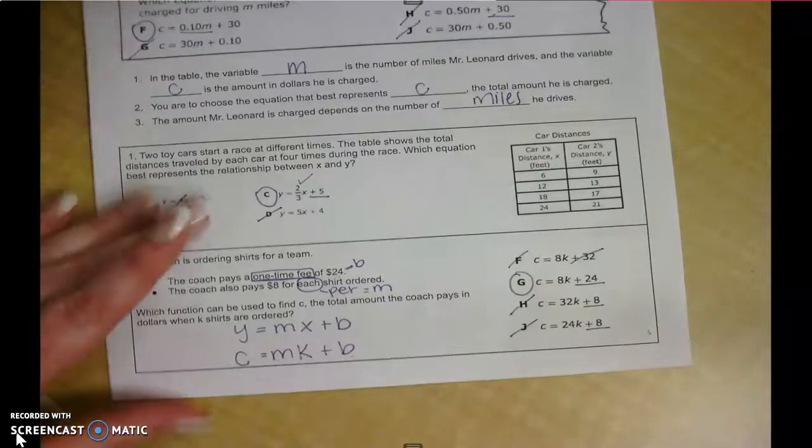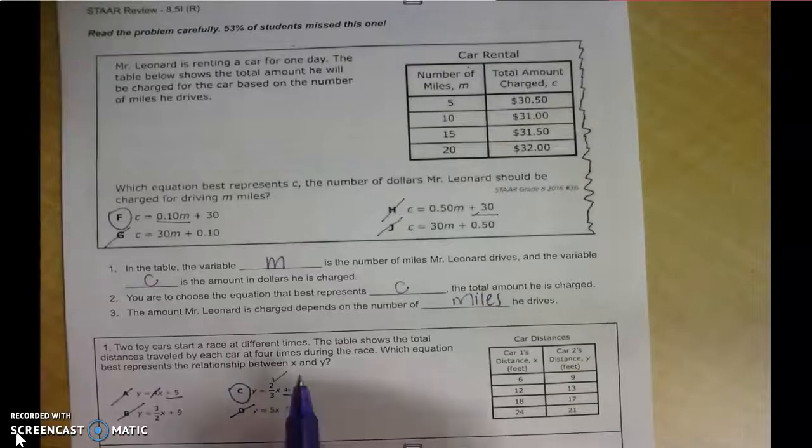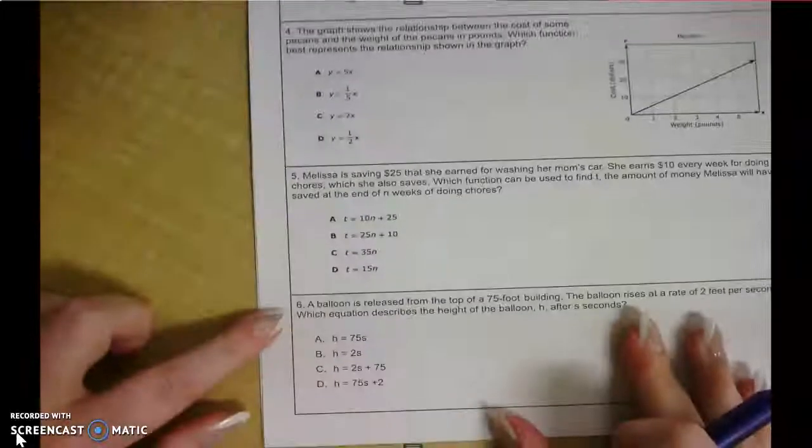Now you can flip over and work through number 3 through 6 on your own.